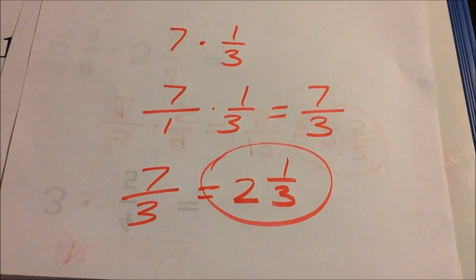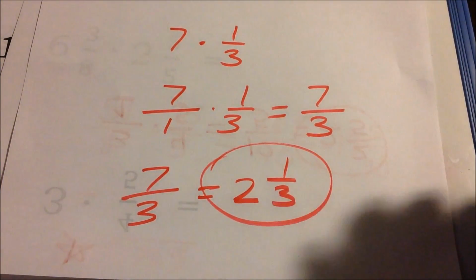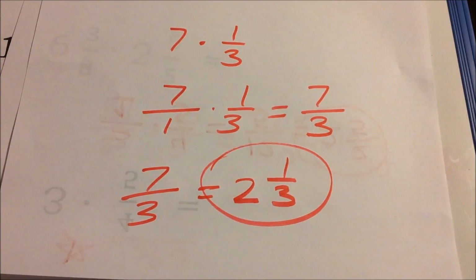That was multiplying fractions. So in the next video, we'll talk about how to simplify those fractions. Great job.